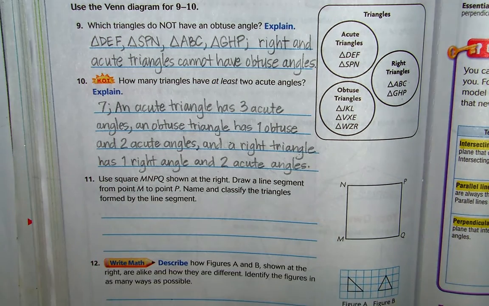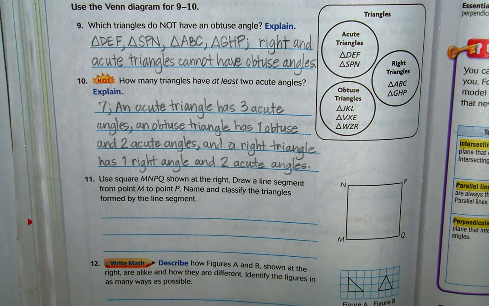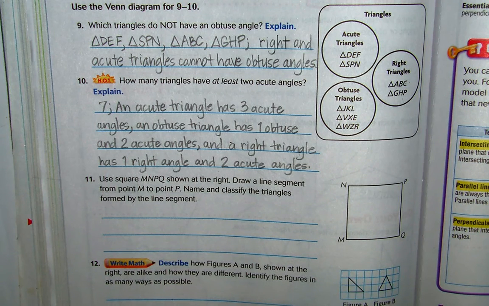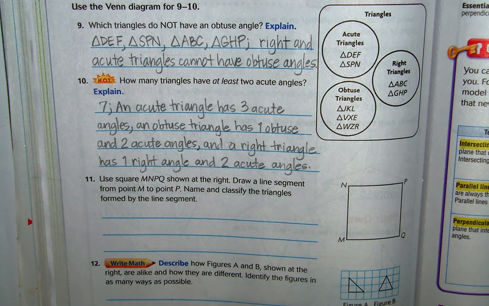I know that is a long explanation, but when you start taking those state tests next year and it asks you to explain your answer, these are the kinds of explanations they're going to be looking for. So that is why it's important that we go over these and not just skip over them because they seem kind of hard. So how many triangles have at least 2 acute angles?